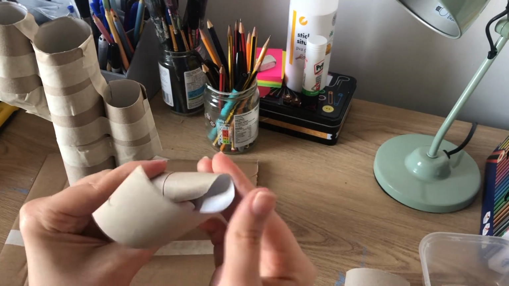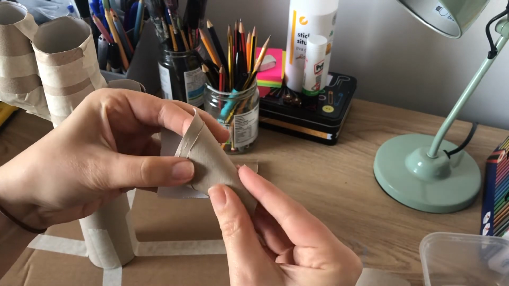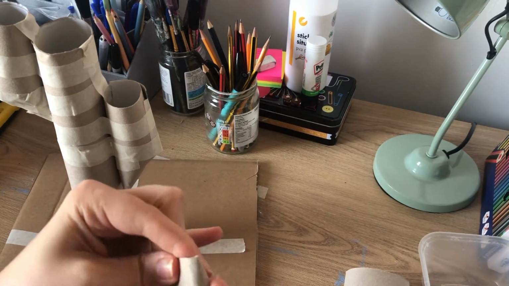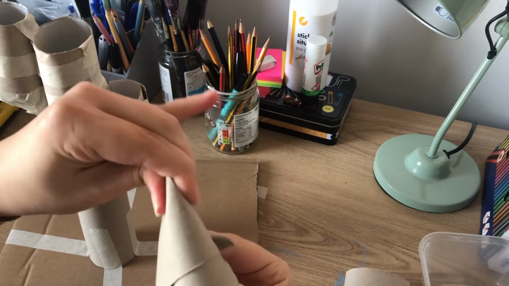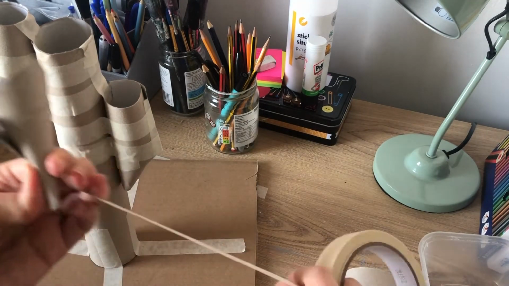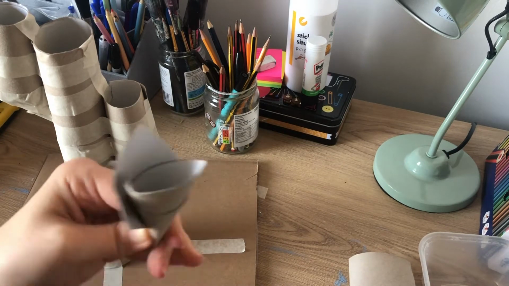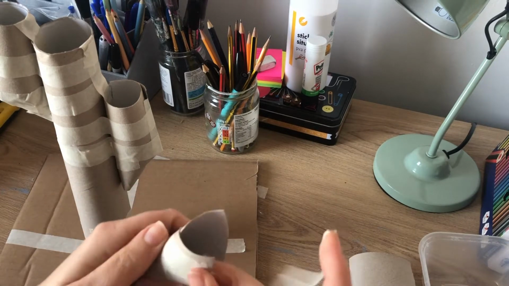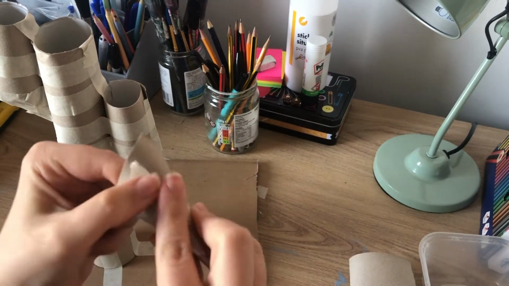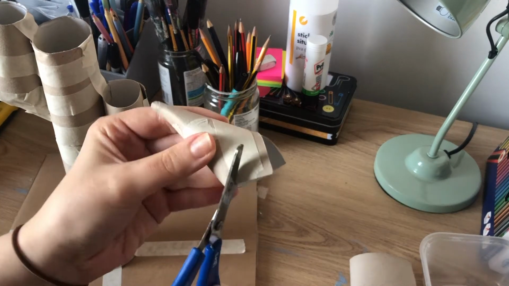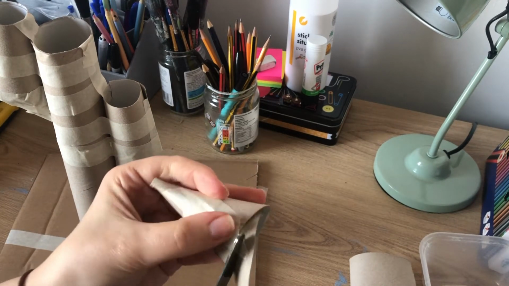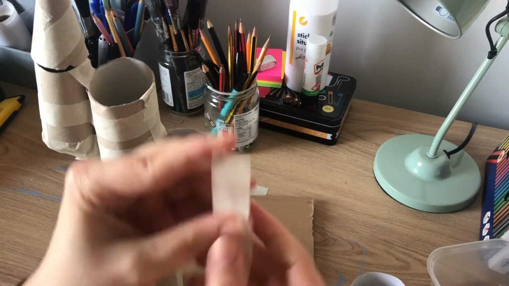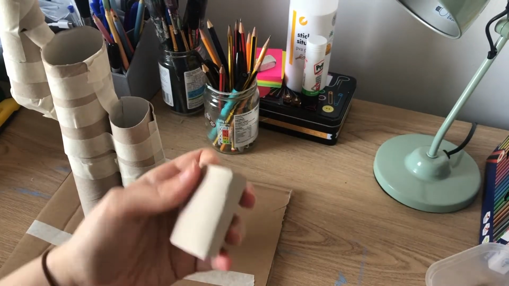So again, I'm rolling it into a point. I'm holding it and twisting it. You might need a little help for this. And I'm getting a bit of masking tape and taping it into place. And we're just going to trim those corners off so that it's nice and flat at the bottom there. And looks a little bit like an ice cream cone. So that's one done and taped into place. And it's time to do the other two.